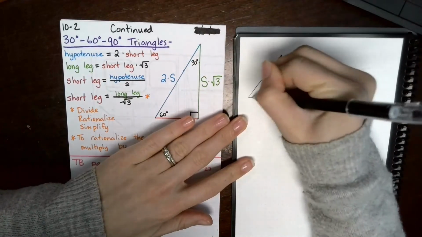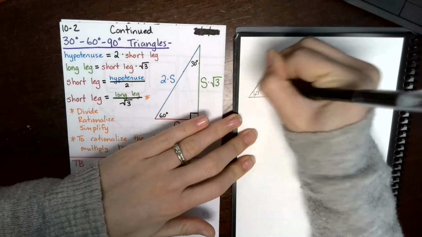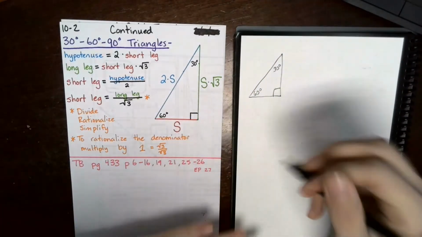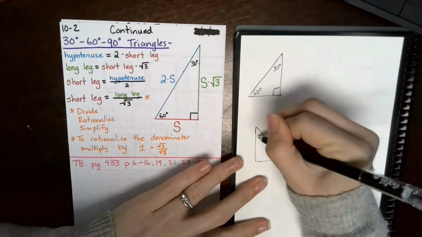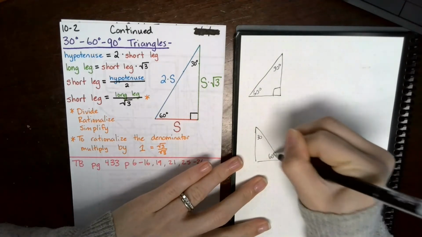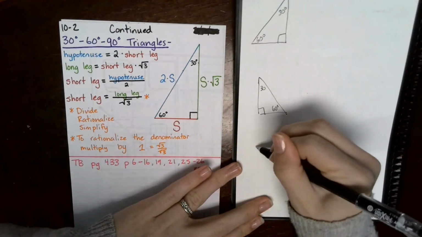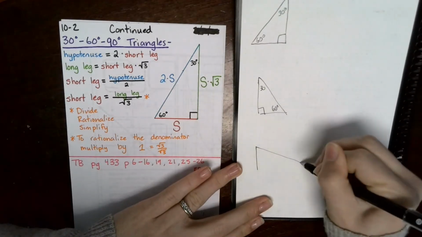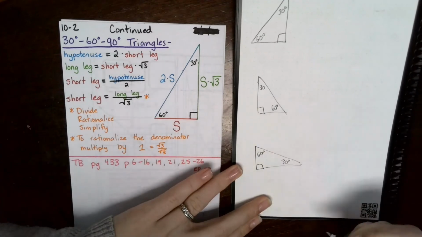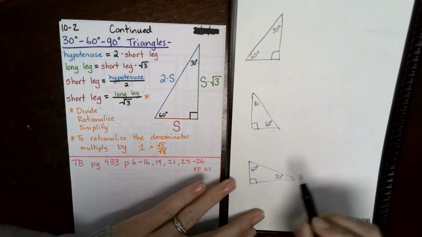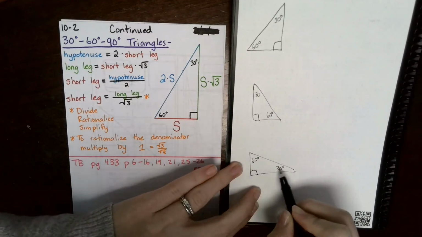Now they're not always going to be in this exact format, so while this picture is very handy, sometimes it might be flipped. We might have it look like this, 30, 60, 90, or we may even have it look like this, 30, 60, 90. We just have to be very careful. Remember, the short side is always the side across from the 30. The smallest angle, smallest side is across from it.